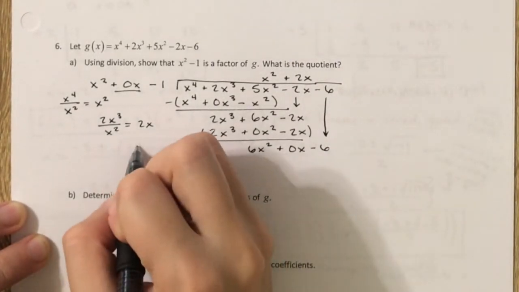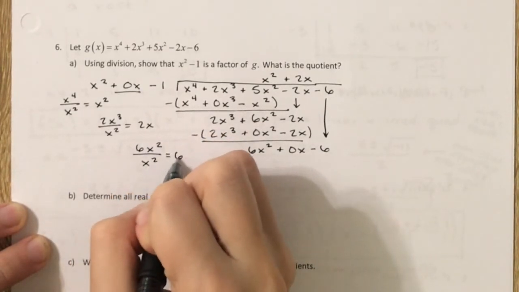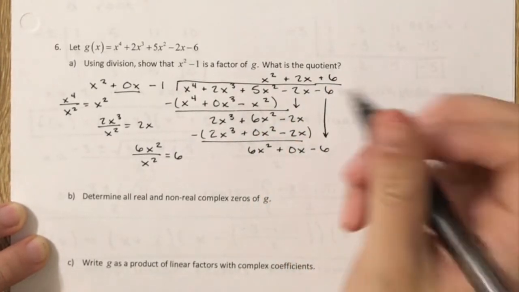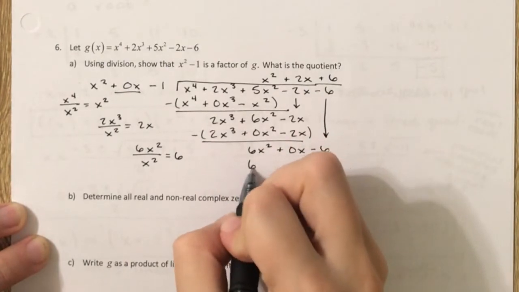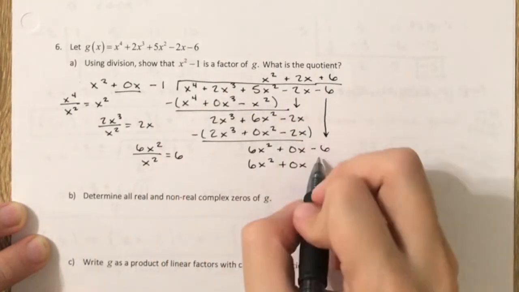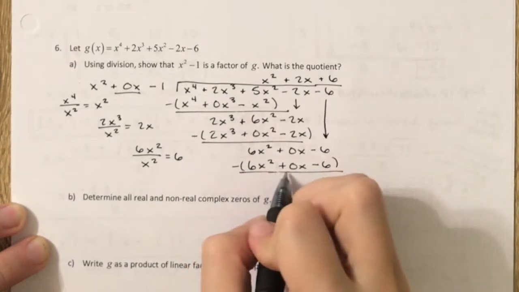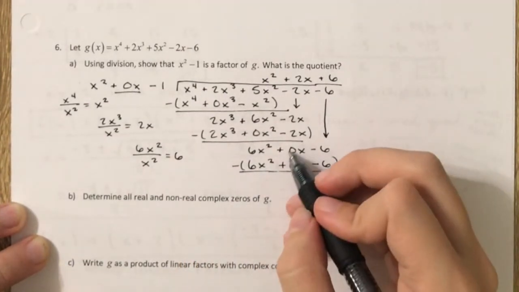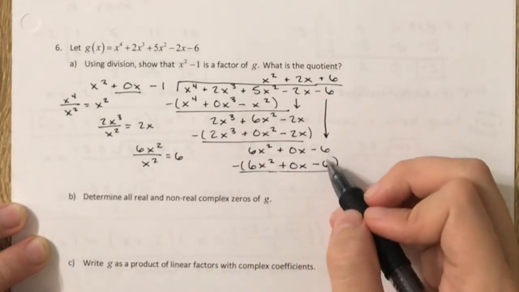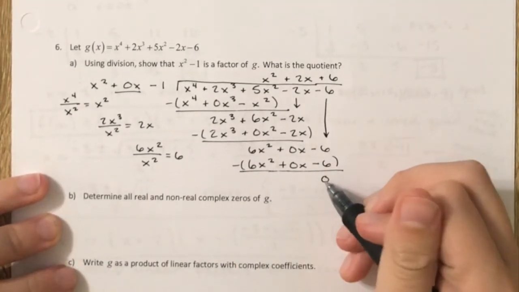We divide first term by first term, so 6x squared divided by x squared gives us 6. That's our constant term. We have 6 times x squared, we get 6x squared plus 0x. 6 times -1 is -6. We subtract all of these. We end up with these cancel. 0x minus 0x is just 0x. And then -6 plus 6 is 0. So all of this leaves us with 0.